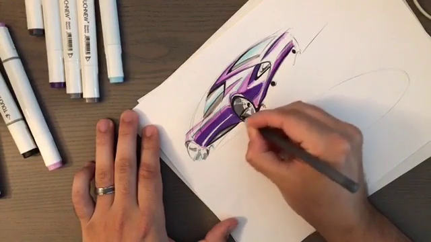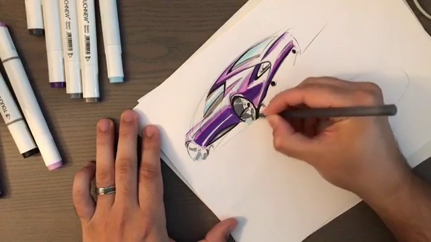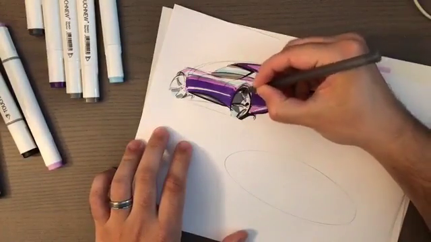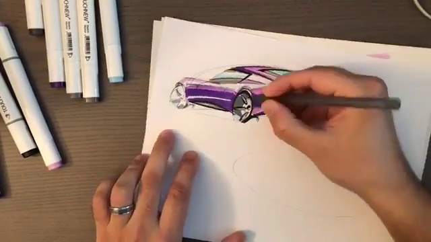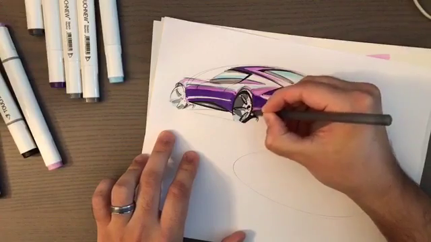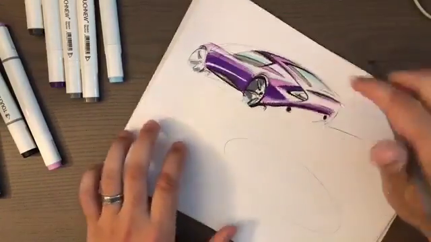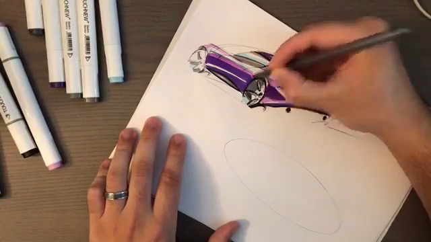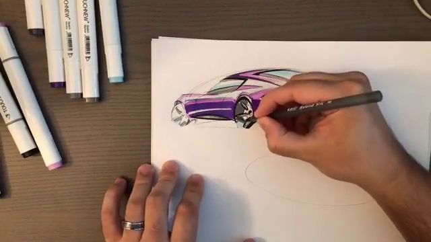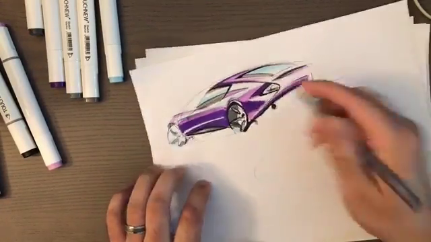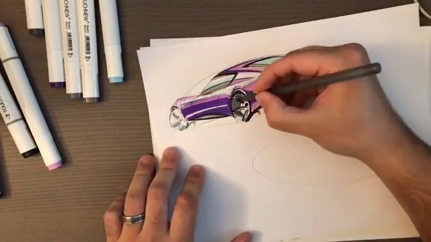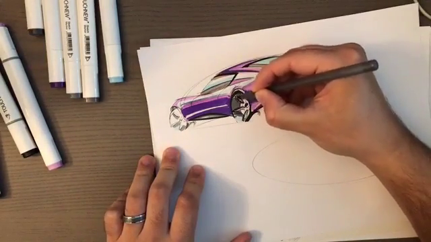But let's fix these wheels just a little bit, put some effort into it. We have the reflection of the spoke on the inside of the wheel here. We have the disc brake on the inside. And this should cast a shadow here as well.